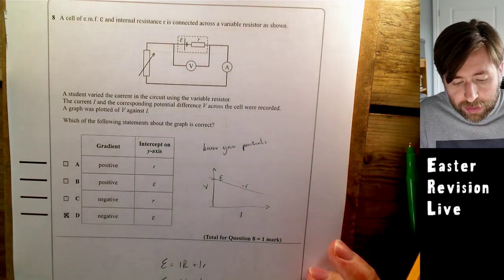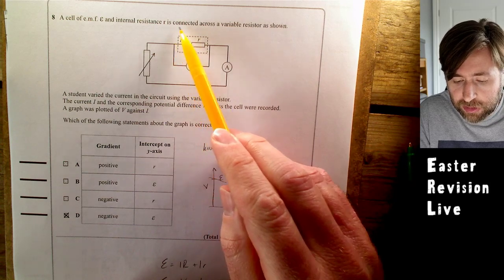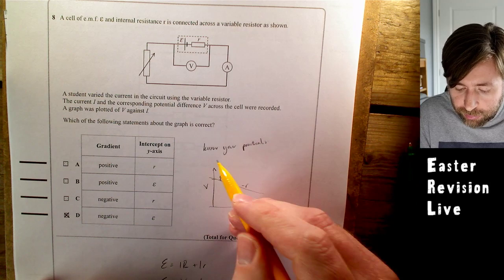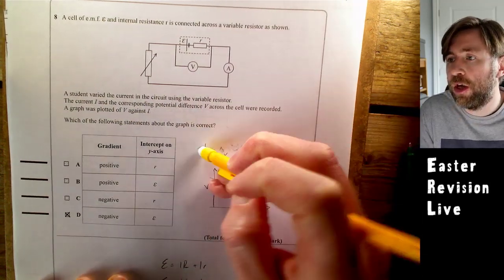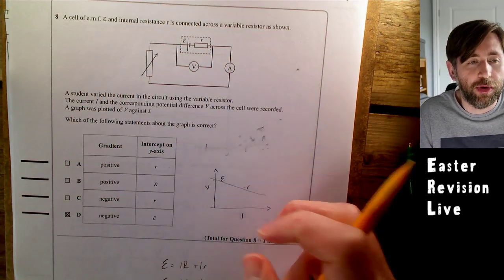That one's B. A cell of EMF and an internal resistance R is connected across a variable resistor as shown. Here we go. This is the required practical. Make sure you know your required practicals, your core practicals, whatever you want to call them, in this. Make sure you know them like the back of your hand.